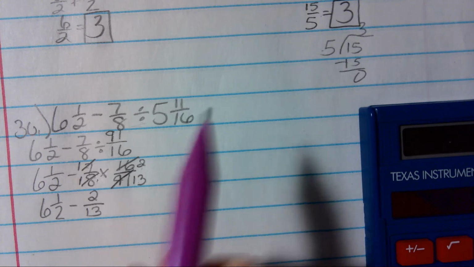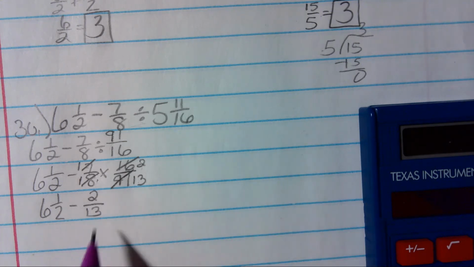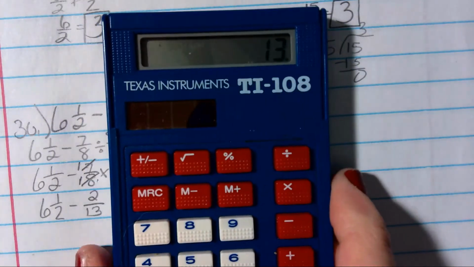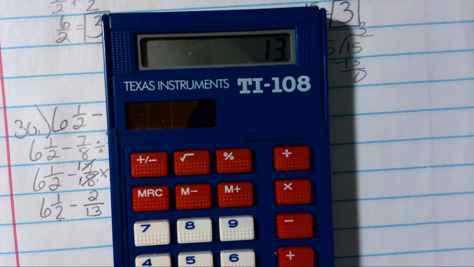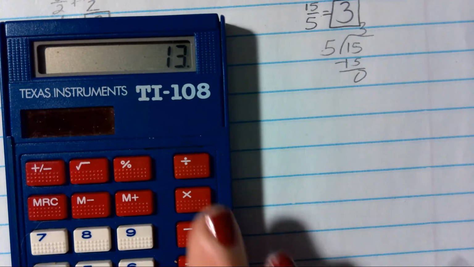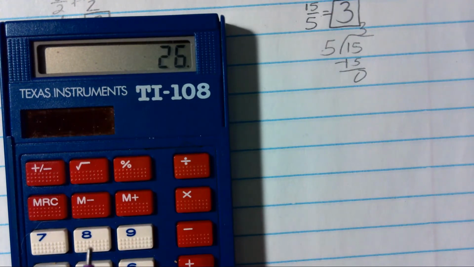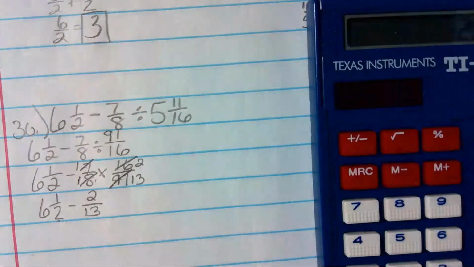Well, in order to subtract fractions, I have to have a common denominator. I'm going to take 13. I'm going to multiply it by 2. So 13 times 2. Do you see how I'm doing all this stuff on the calculator when the numbers get big? Because I don't want you to have to worry about doing this while you're trying to keep track of everything.